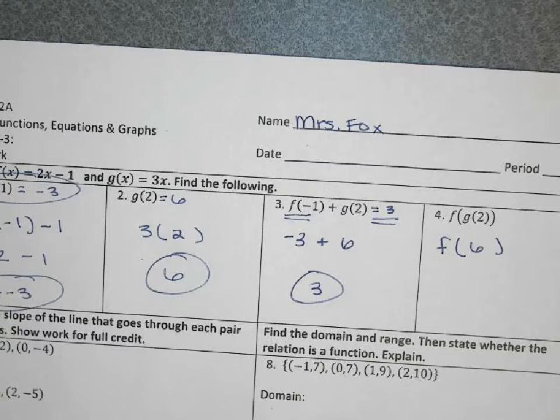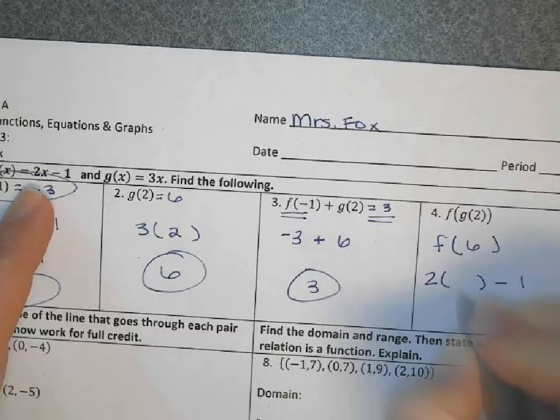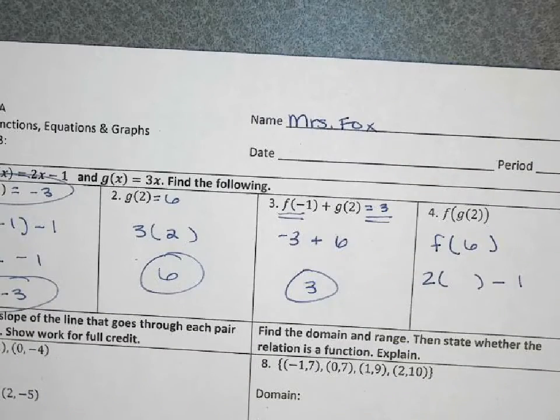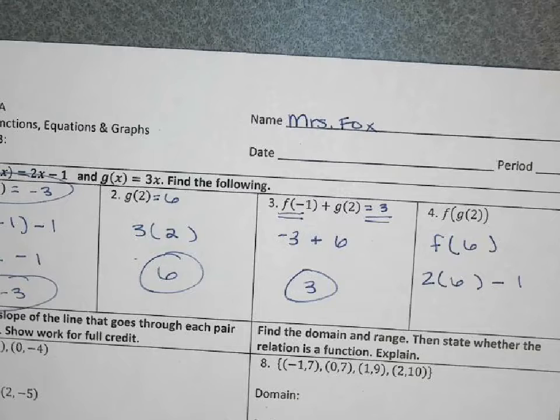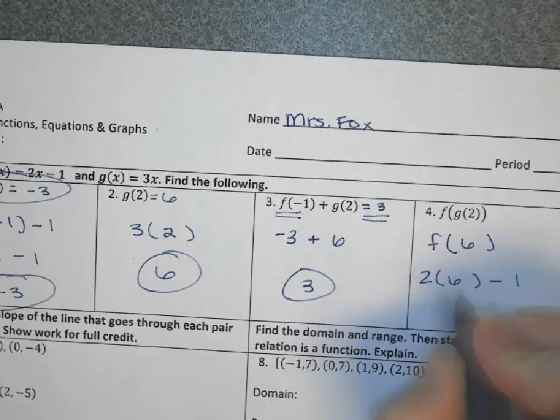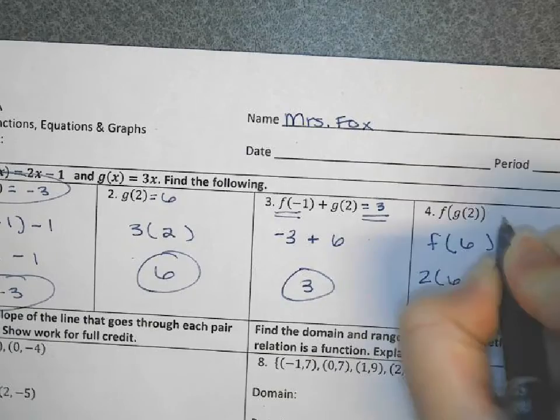Plug into the f function. So the f function says 2 times something minus 1. What's the something I plug in there? 6. Walk me through it. 2 times 6 is 12. 12 minus 1 is 11. My final answer there is 11.